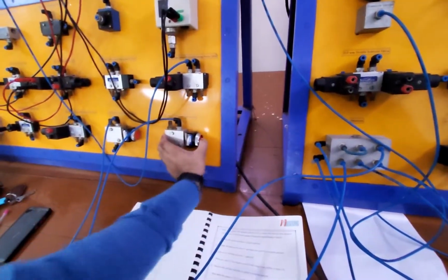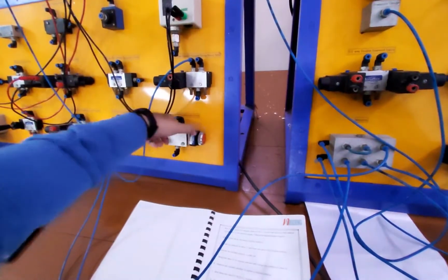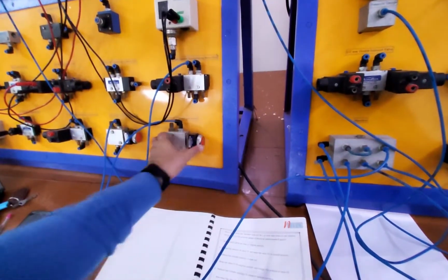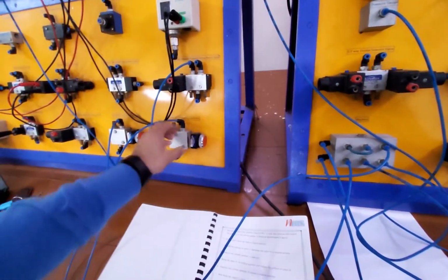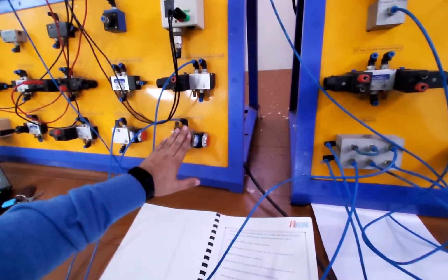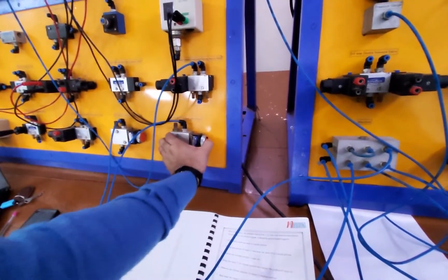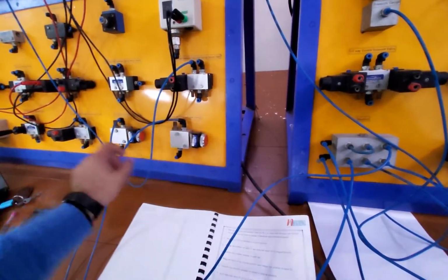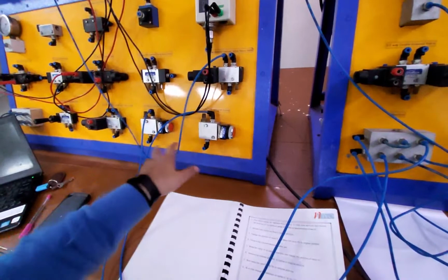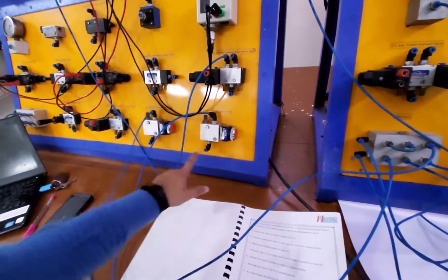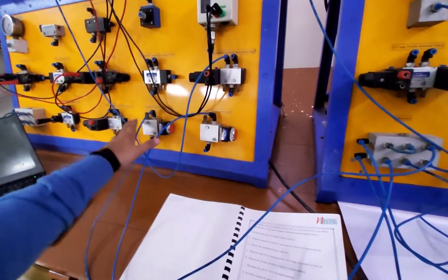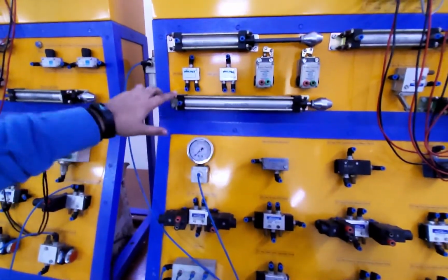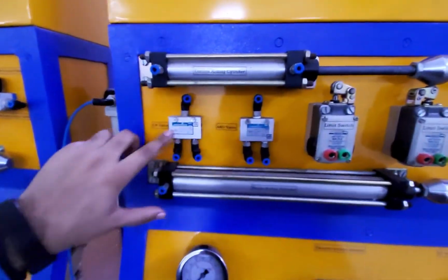Suppose I press this push button. This is a normally closed type. When I push this button, it acts as open. So when pushed, the air passes through and is released from this side. And here I am using an OR valve. The outputs of these two push buttons connect to the OR shuttle valve. Basically this is an OR shuttle valve.